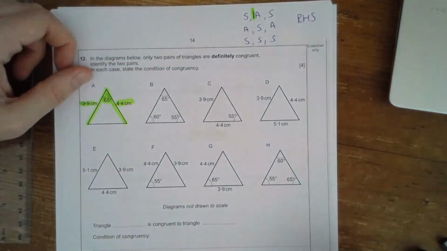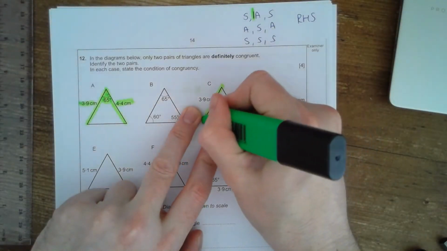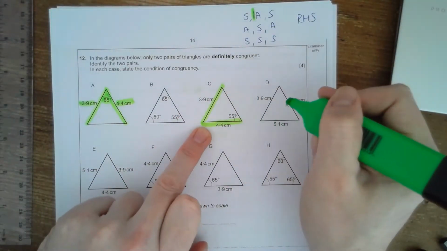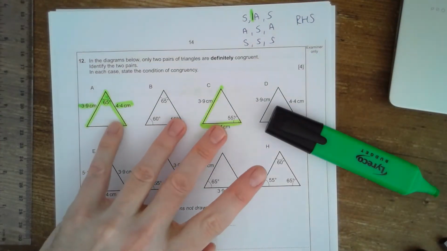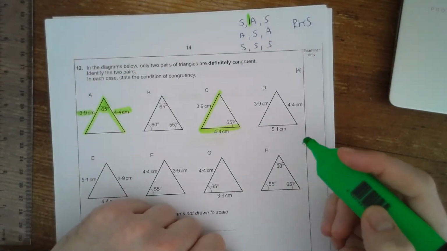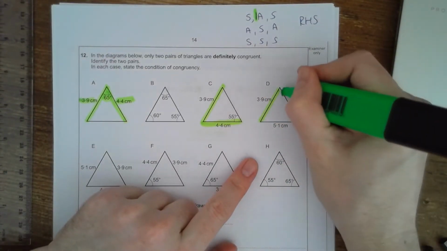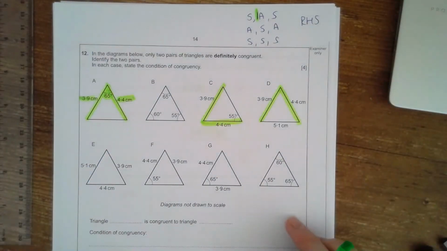That's 65, okay? So here, when I've got 3.9 and 4.4, can you see I don't know what the angle is there? I've only got one angle given. So A and C are not congruent to each other, these two here, because I don't know what that angle is there in the middle. Similarly here, I've got 3.9 and 4.4. I don't know what the angle is, so I can't say those two are congruent.